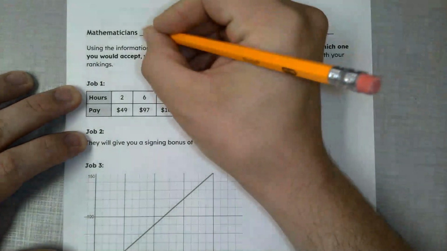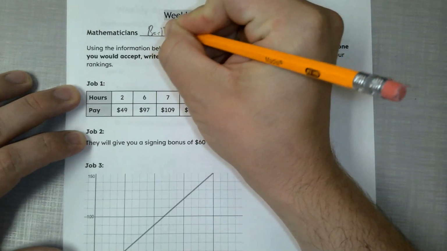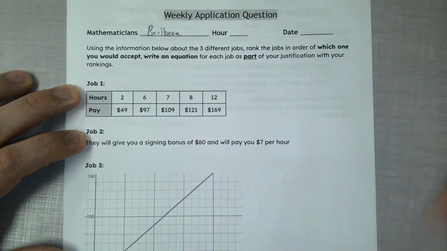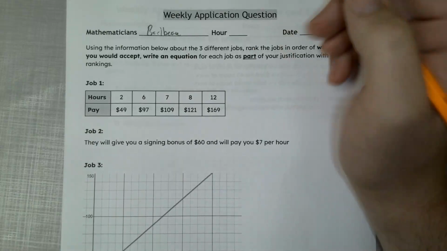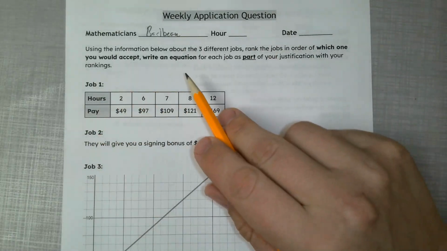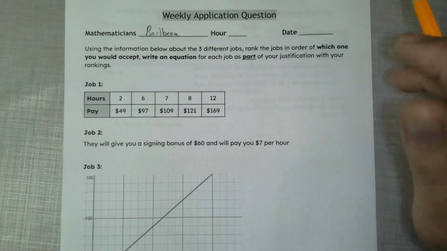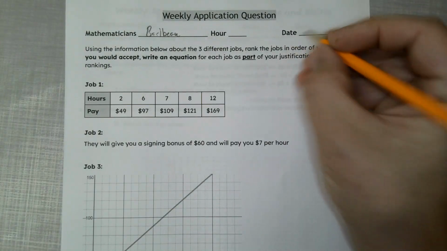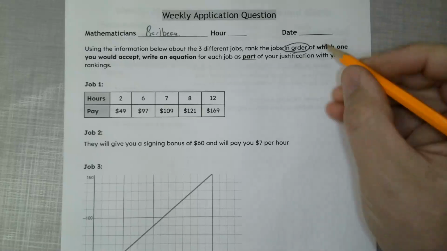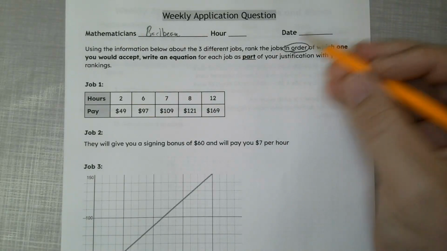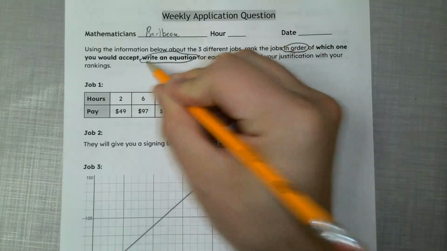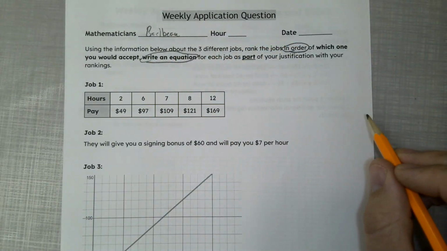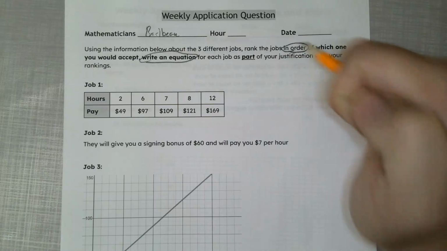First, I'm going to write my name on there. There you go. And hopefully you can read my handwriting. So it says, using the information below about the 3 different jobs, rank the jobs in order. Ooh, that's going to be important. We're going to have to rank them in order of which one you would accept, and write an equation for each job as part of your justification. Okay, so we need justification and we need to put them in order.